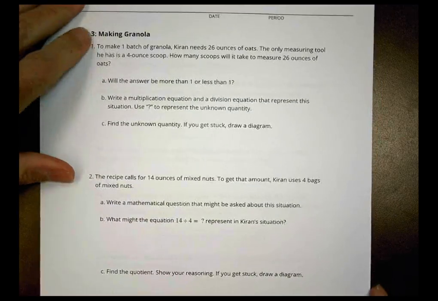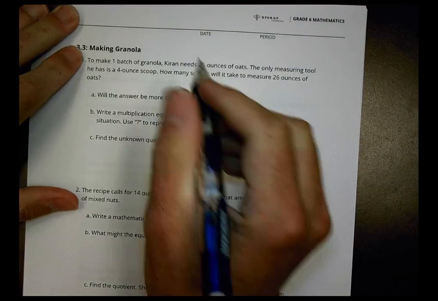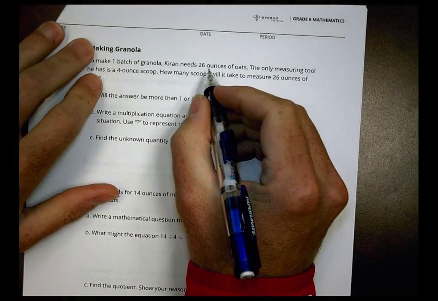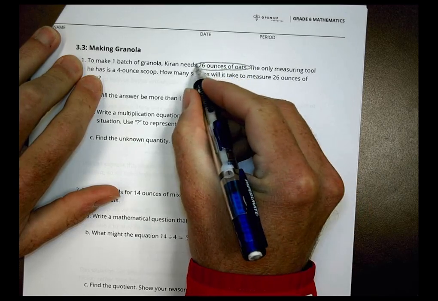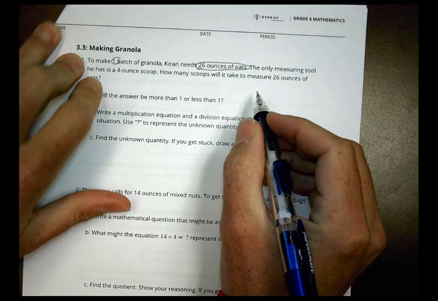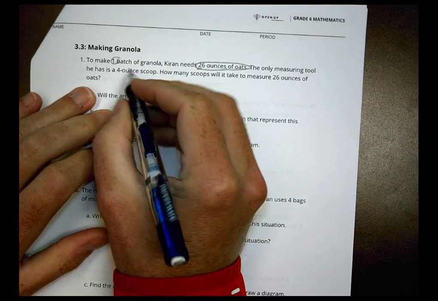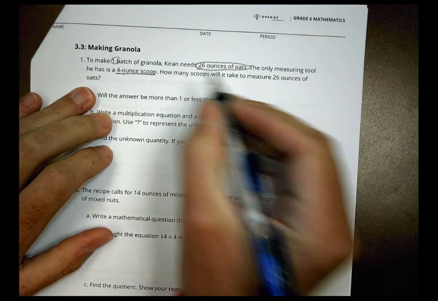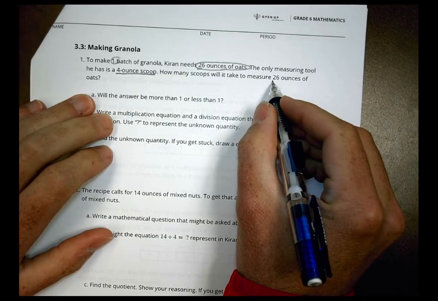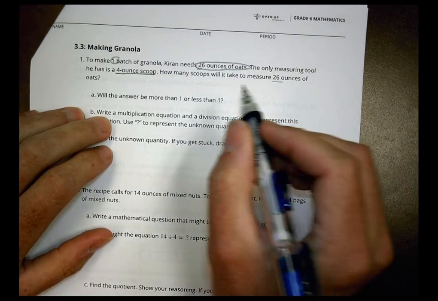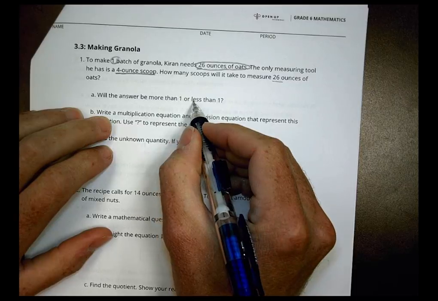Alright, making granola. To make 1 batch of granola, Kieran needs 26 ounces of oats. Okay, so we need 26 ounces of oats for 1 batch. The only measuring tool he has is a 4-ounce scoop. So how many scoops will it take to measure 26 ounces of oats? Will the answer be more than 1 or less than 1?